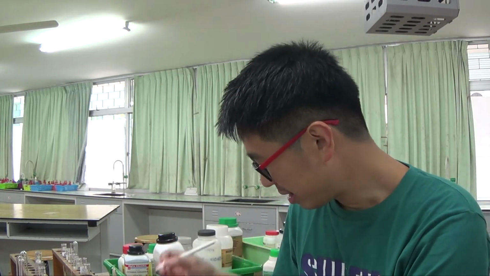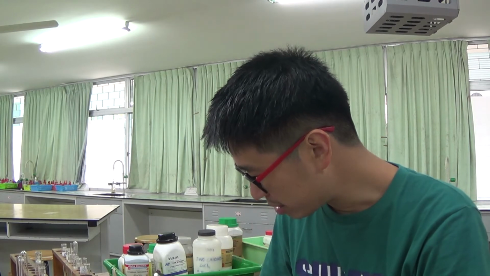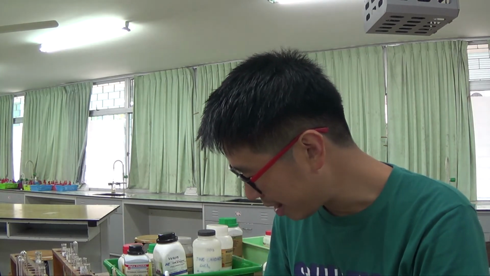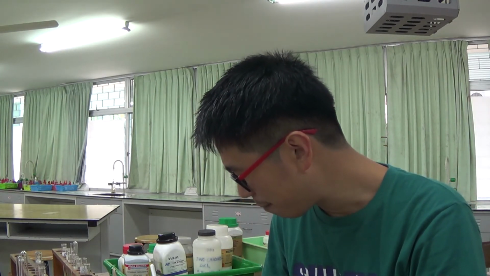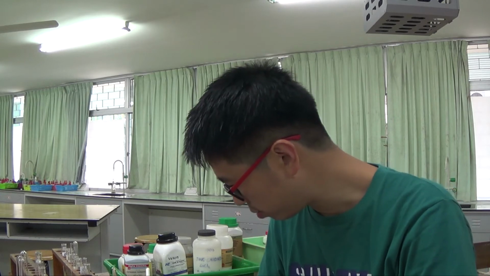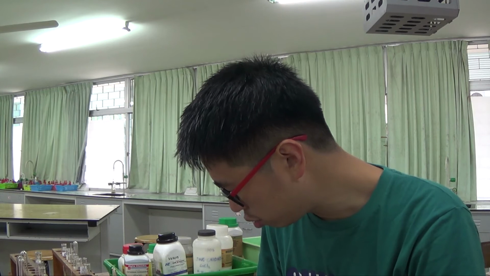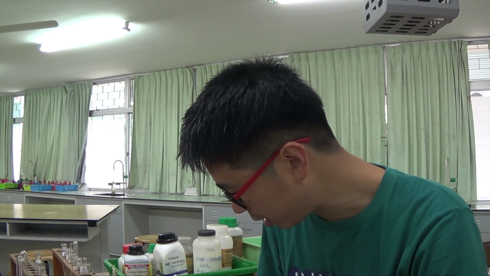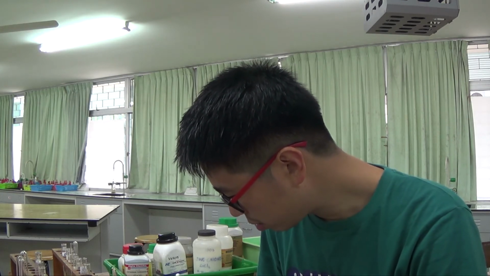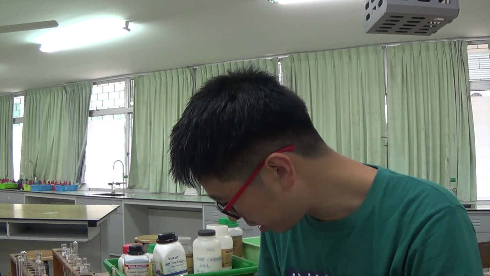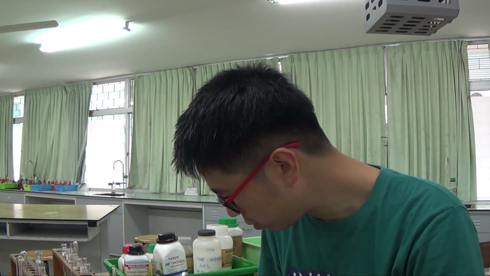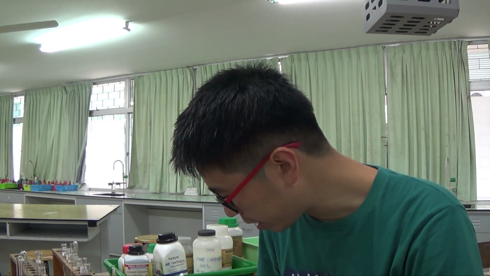Okay, so the last cation that I want to talk about is actually something that is in the A-level paper 3. Oops, what am I doing? The A-level paper 3 is the manganese 2 plus ion. So this is called manganese 2, or they call it Mn2+ aqueous.